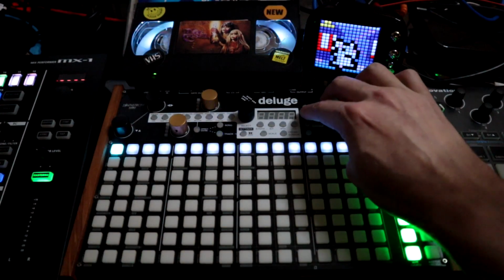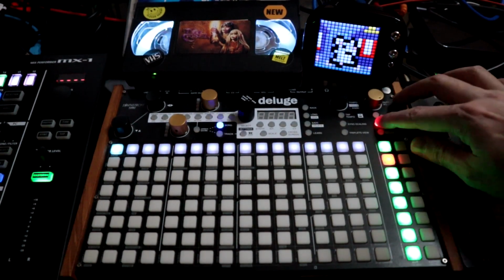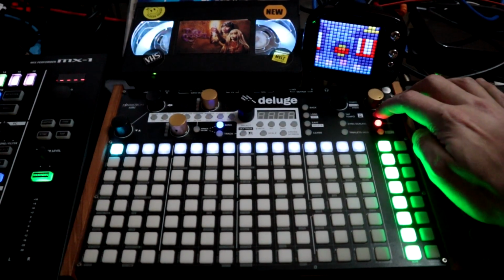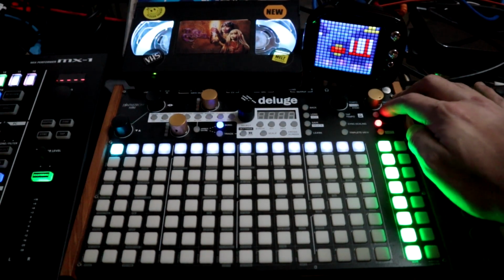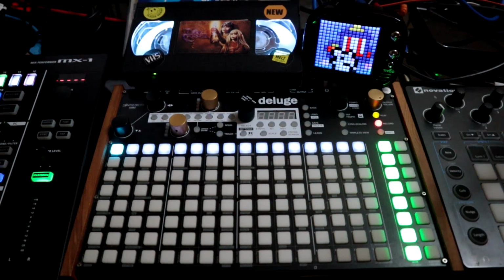So you can just turn on Deluge, load that template, hold down record, enable the first track here, and you can just start playing whatever audio is plugged in through your mixer. You can just start recording.